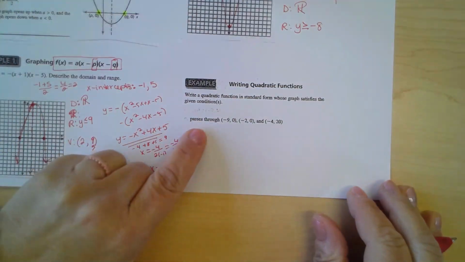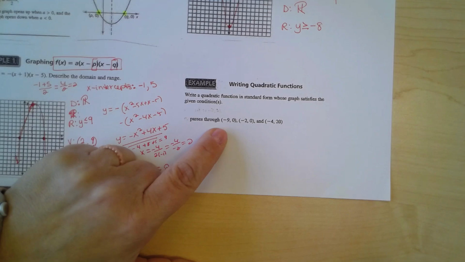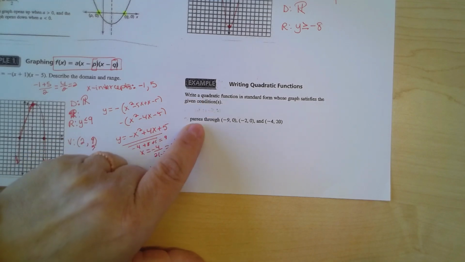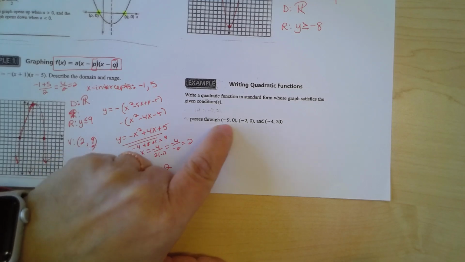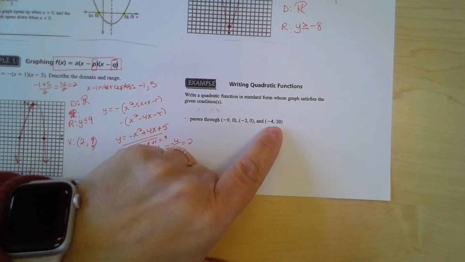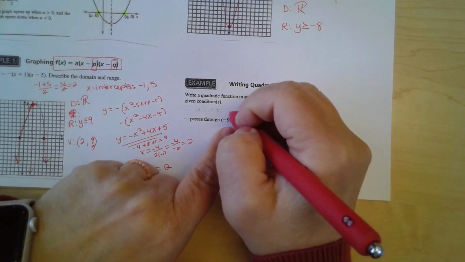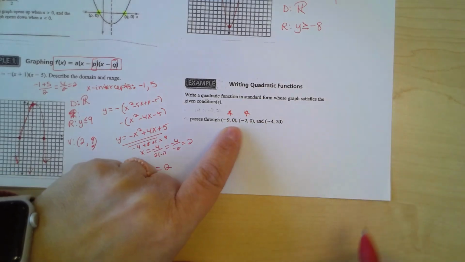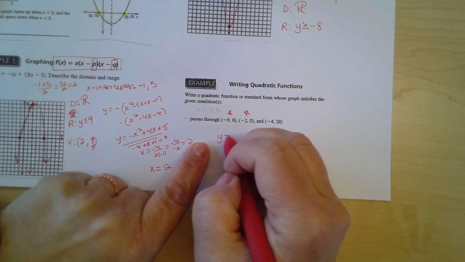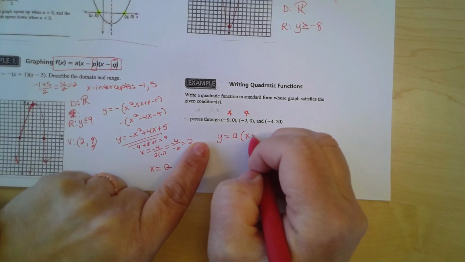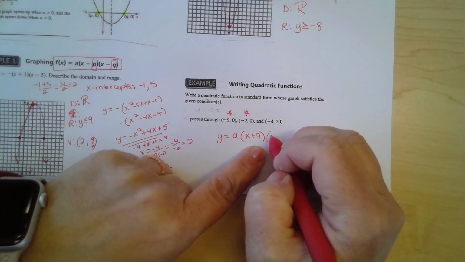All right, last thing. So what if I ask you to write a quadratic function in standard form whose graph satisfies the given condition? So it passes through these 2 points, -4 and 20. So something should ring a bell there. Those are my x-intercepts.